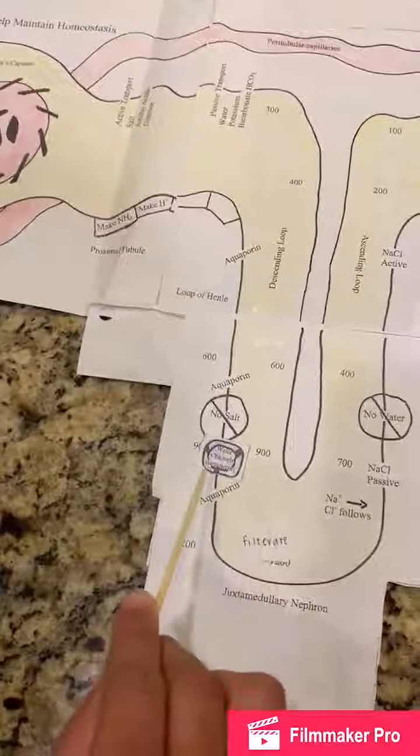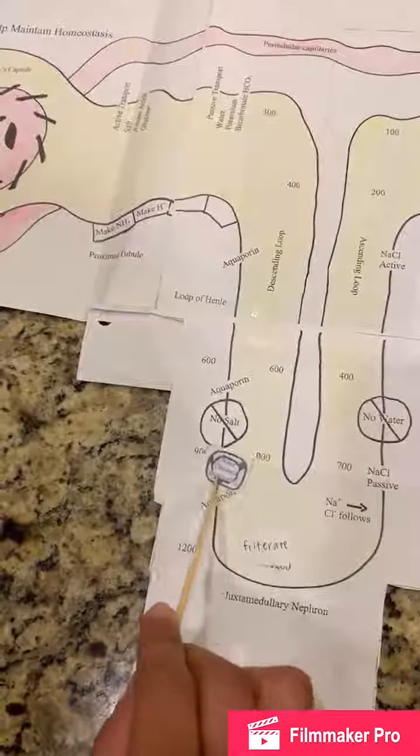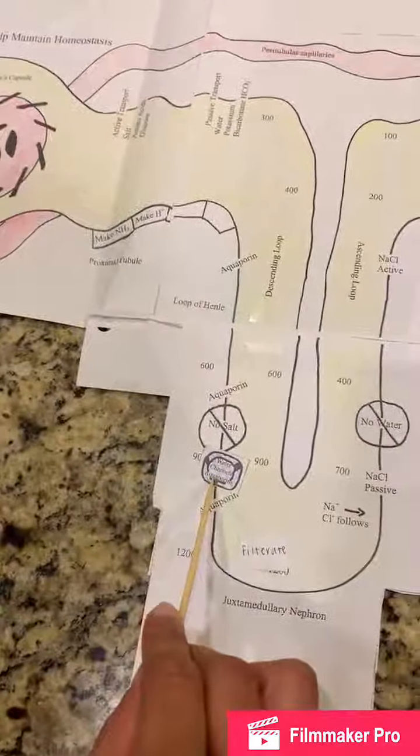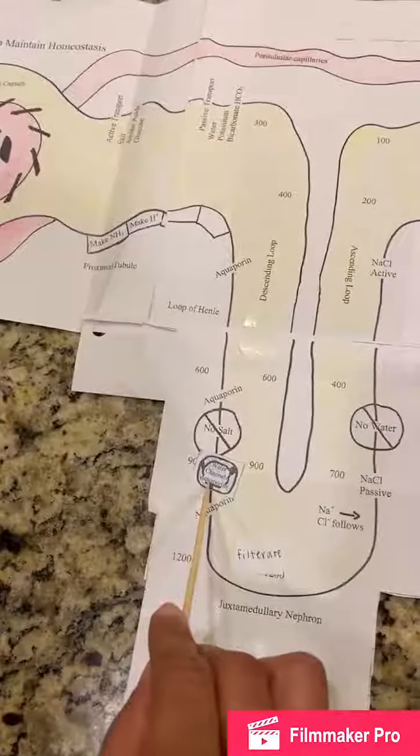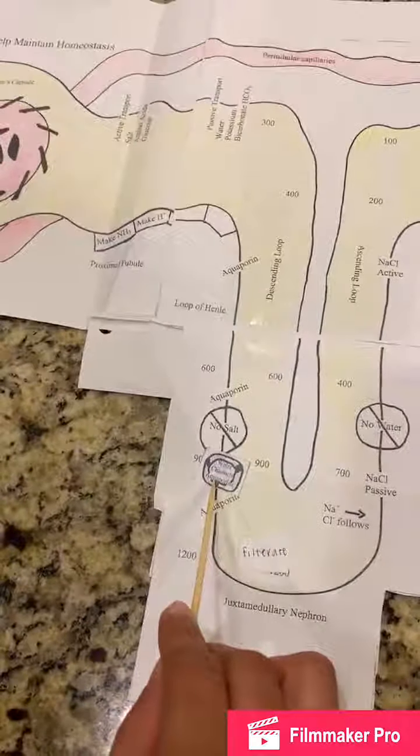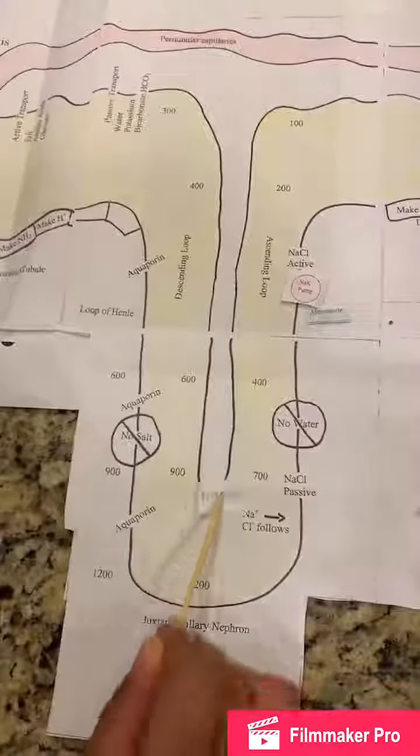As the filtrate moves into the descending loop, numerous water channels formed by aquaporin proteins make the transfer epithelium freely permeable to water, but not to salt and other solutes. This reduced solute permeability causes the solute concentration of the filtrate to increase. After the filtrate reaches the tip of the loop, it begins to ascend.